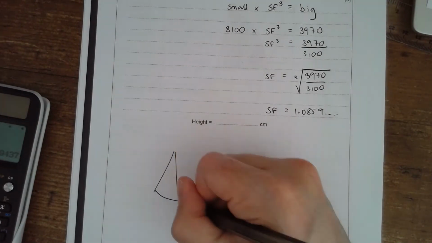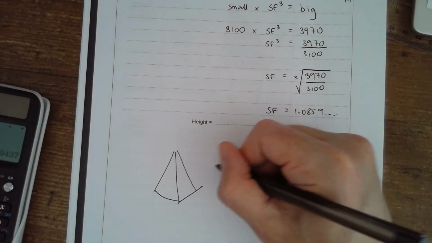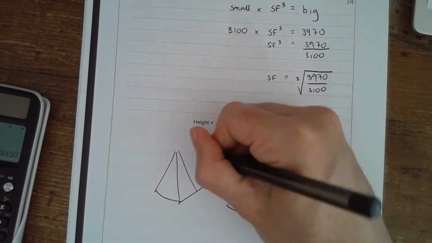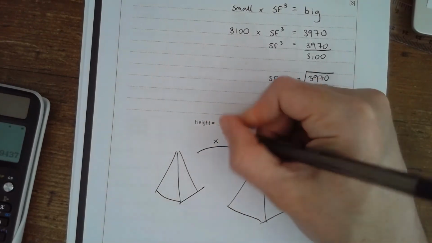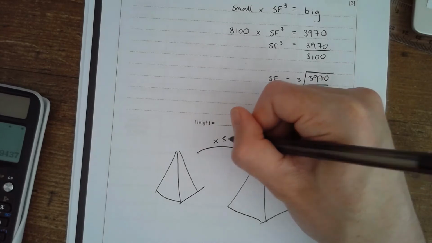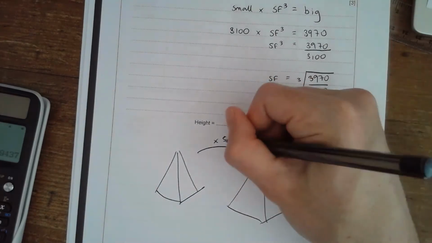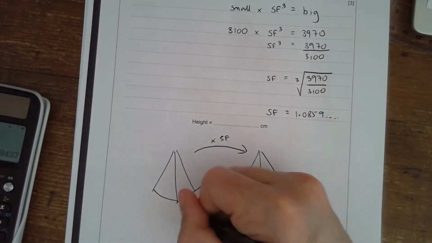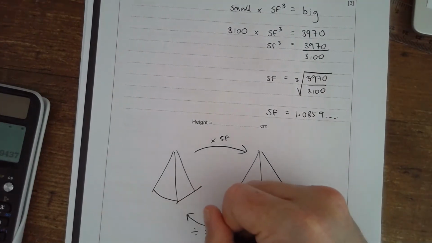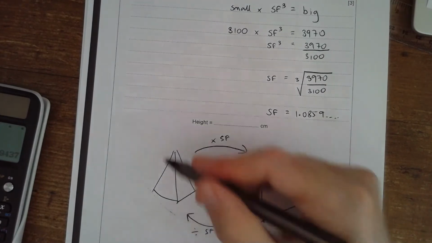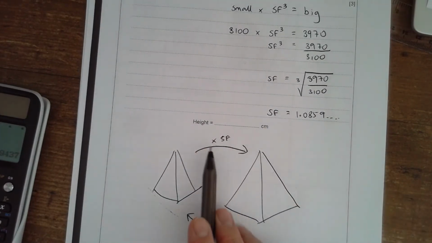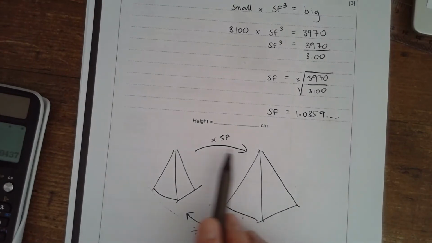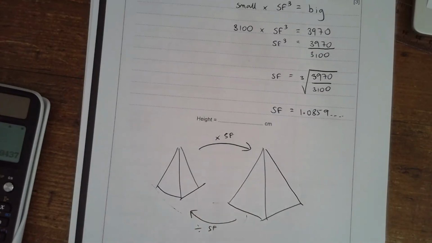Here is pyramid 1, the smaller one. Here is pyramid 2, it is slightly bigger. To get from that to that, I times by the scale factor, for length that is, of 1.0859 and so on. And to go the other way, I would divide by the scale factor if I want to find any lengths. If I want to find areas, times by the scale factor squared, divide by the scale factor squared.